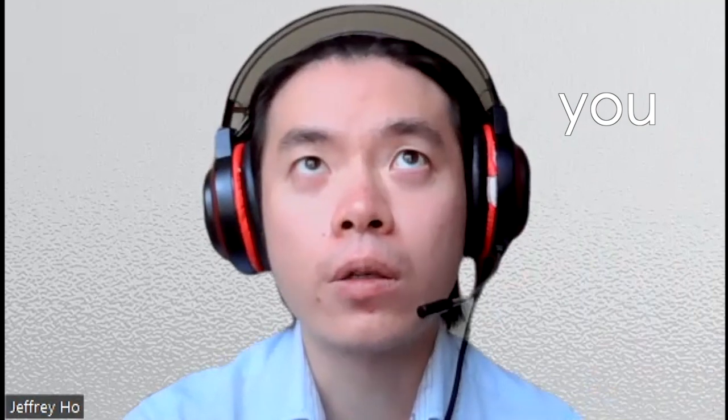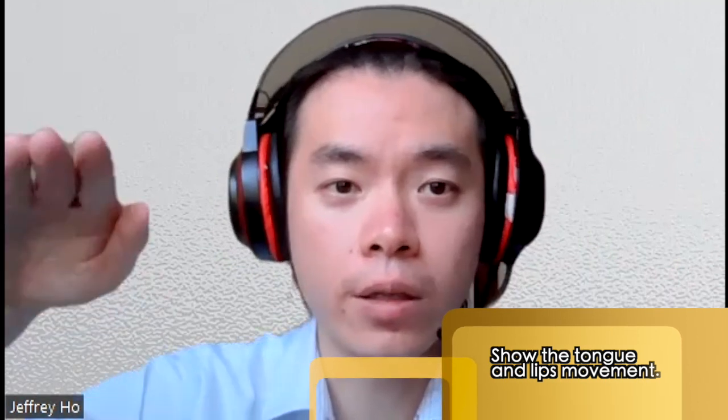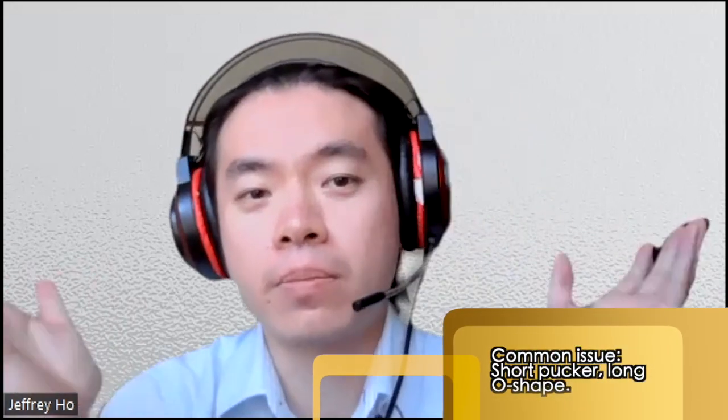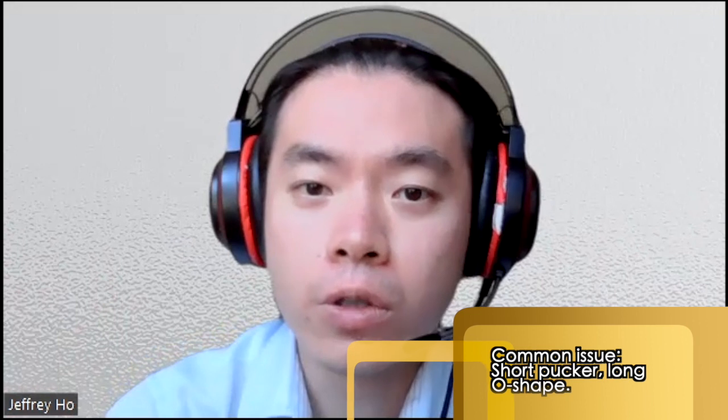So in order to emphasize this balance of sounds, I think it's important to show the tongue and the lips movement very clearly to the students. Many students move their lips very quickly to O shape, so the balance is a bit strange. I'll show two examples of how I teach the word "you", and when linking is involved, like when we teach "you are", right?